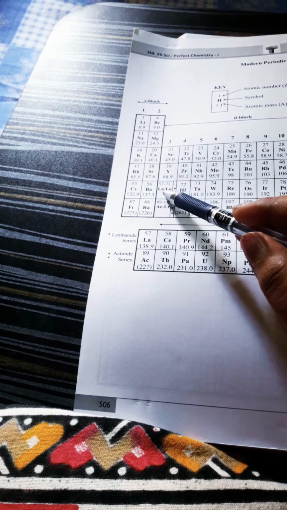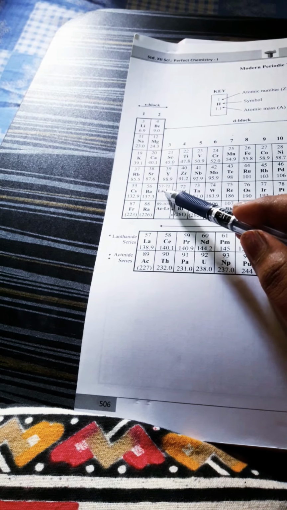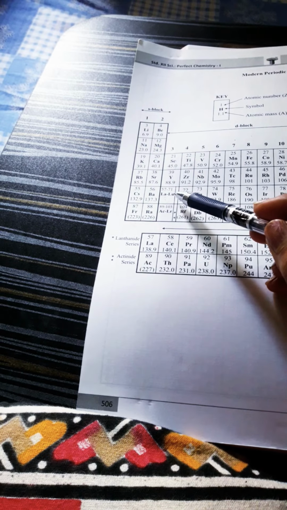So what are these elements called? The atomic number of lanthanum is 57, and the atomic number of lutetium is 71.